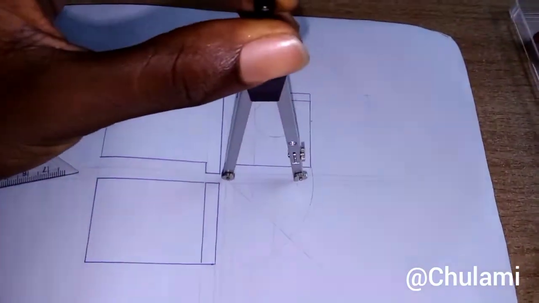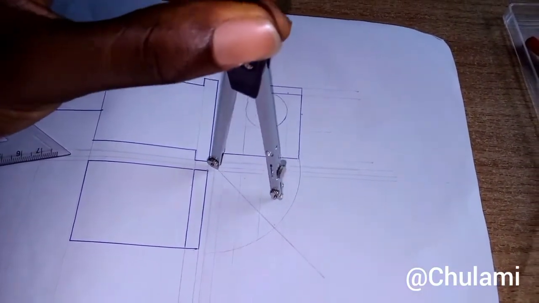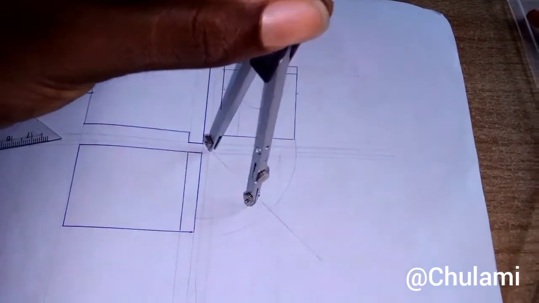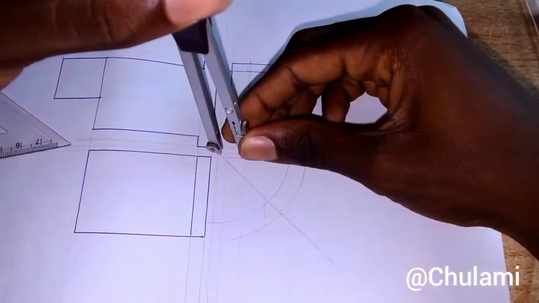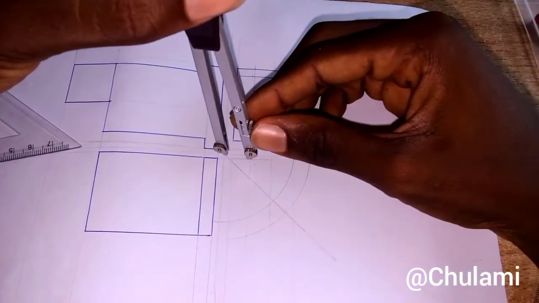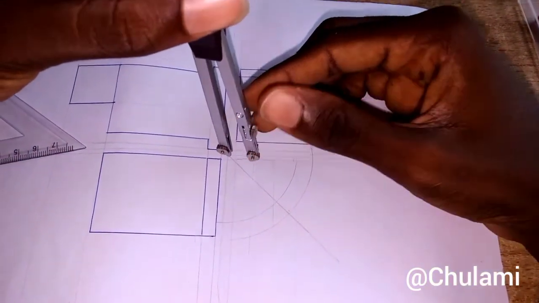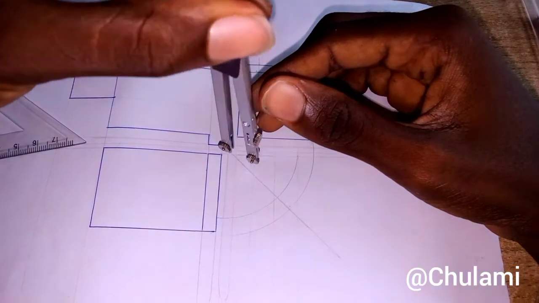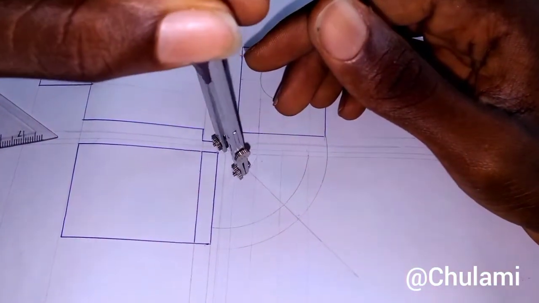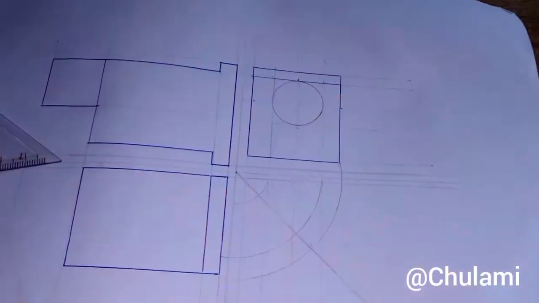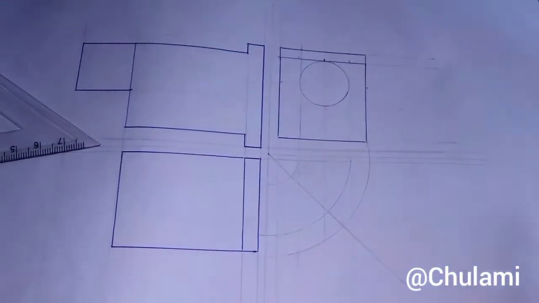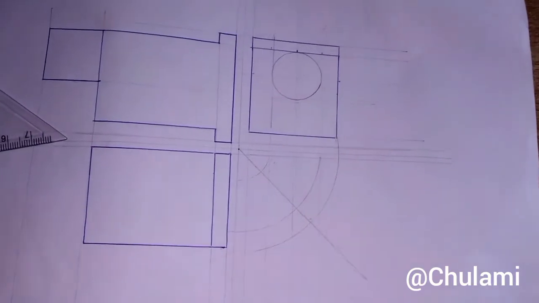So project it this way, one faint line, and then for this, we have to project too. Now having done this, it will make it easy for us to draw our last block.